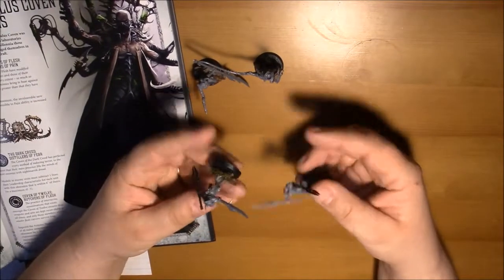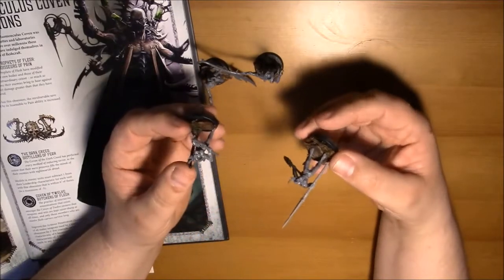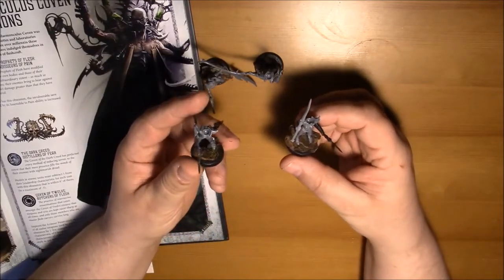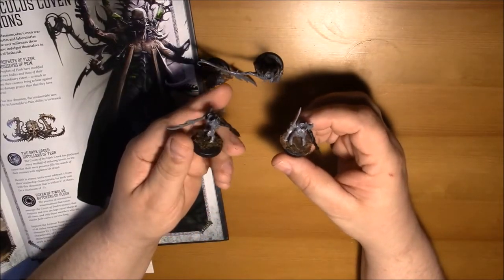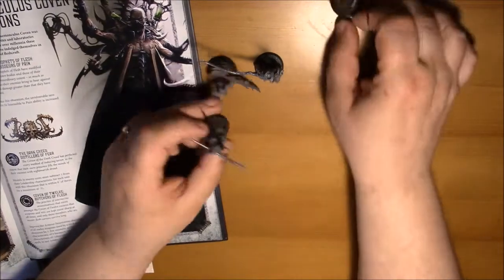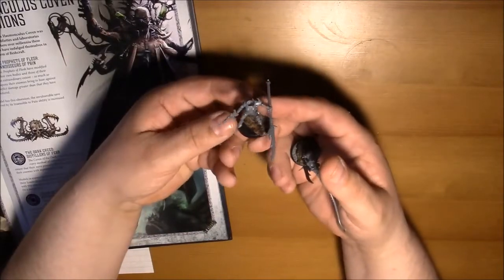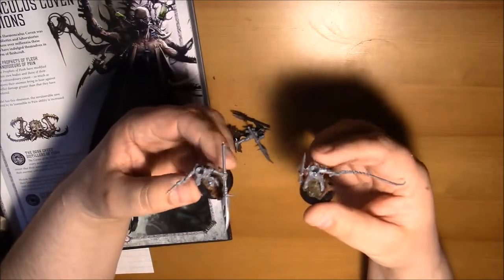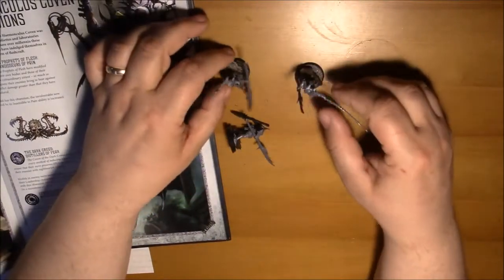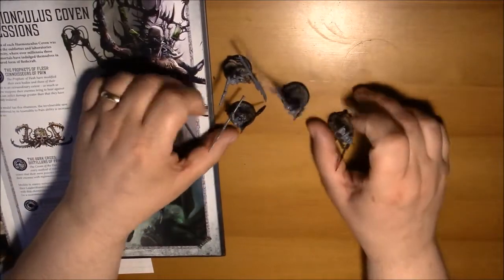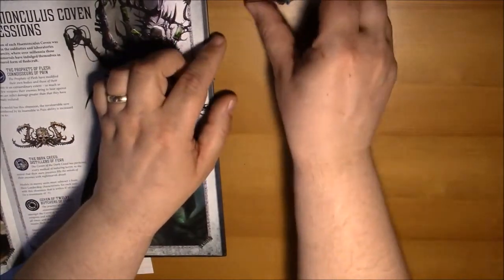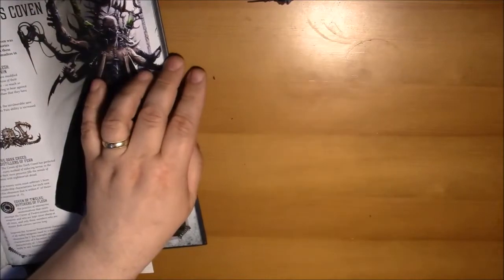I have the Impaler and the Archite Glaive. Here's the Archite Glaive, an agonizer, and here's one with a splinter pistol. So these, they're not done. They're nowhere near done. But I had to put those together so I could have some other witch options. I'm definitely going to need to get more witches now.